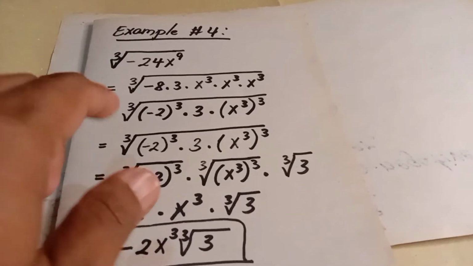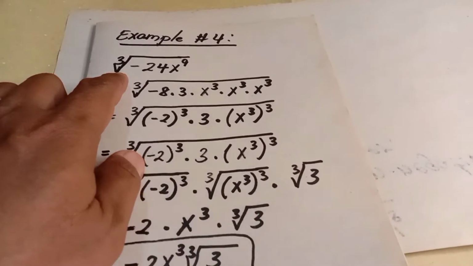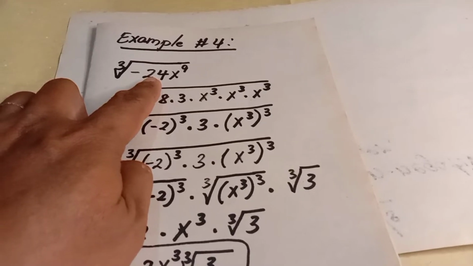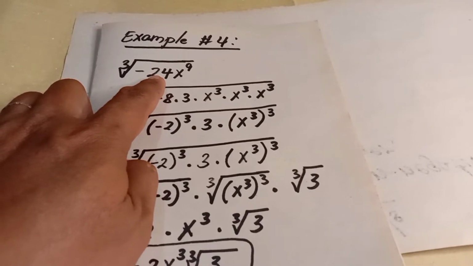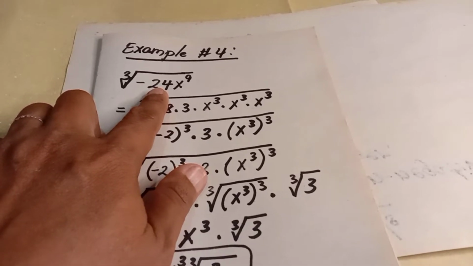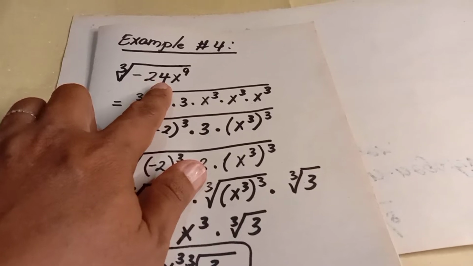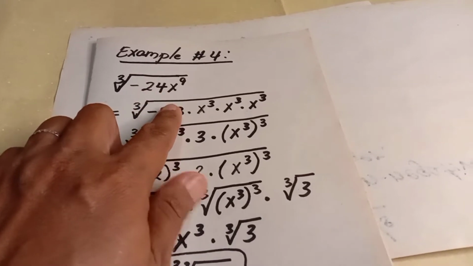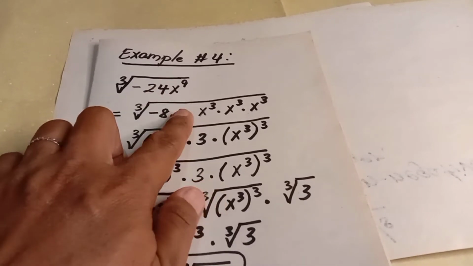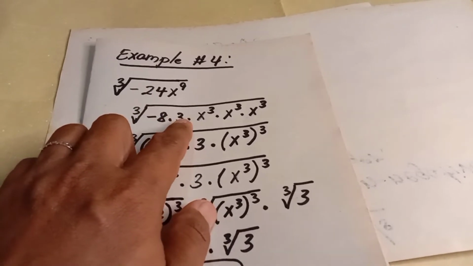Now, as you can see guys, pag-aralan nyo po yung 24. Ano bang factor? What are the factors of 24? Diba? 3 times 8, mayroon ding 4 times 6. Pero guys, pwede rin kayong gumamit ng 4 times 6, pero ang ginamit po dito sa example ko is 8 times 3.